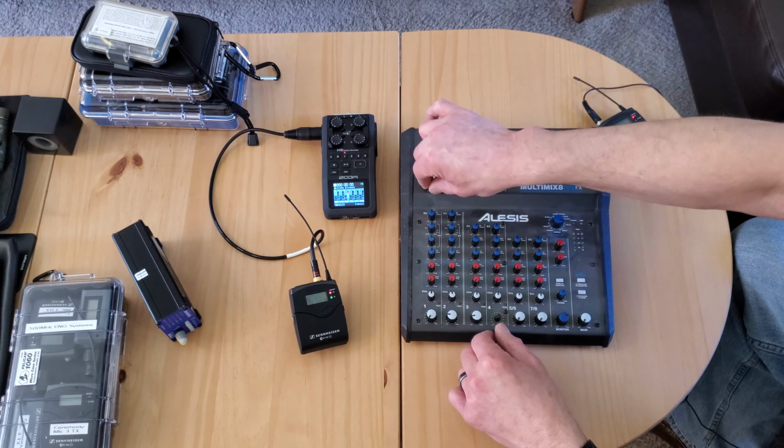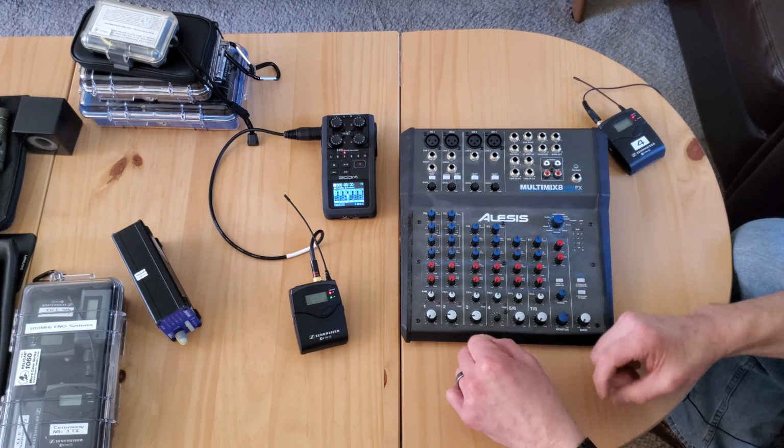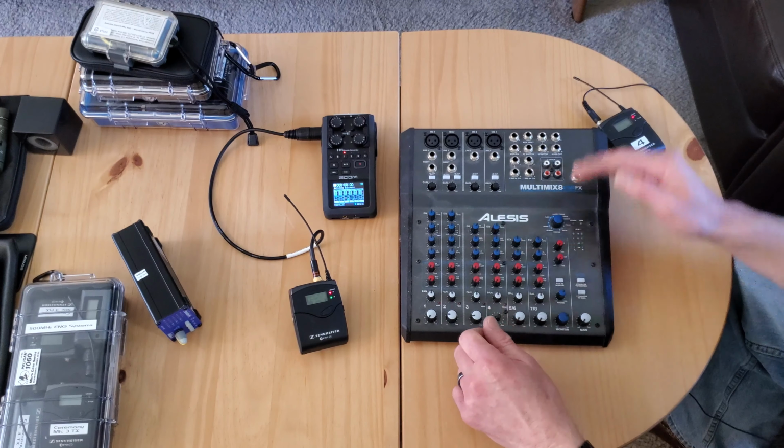Or I could even start with that down. So let's talk about how to stage this. And then my main output out of this is going to go off to my speaker. So, best way to configure this.